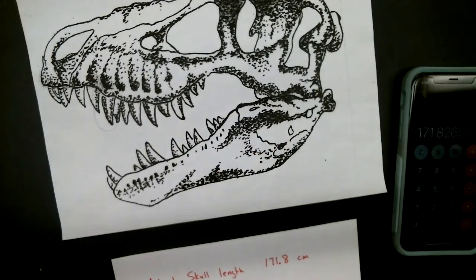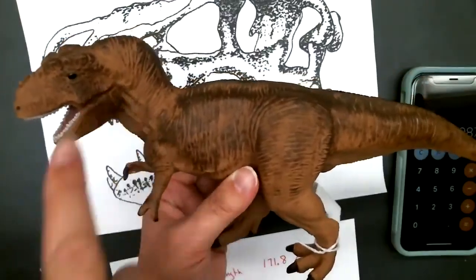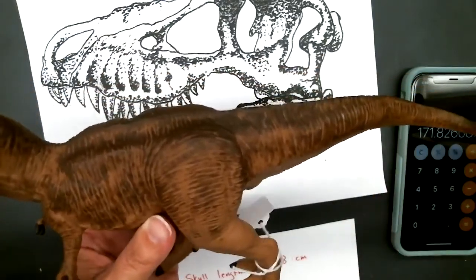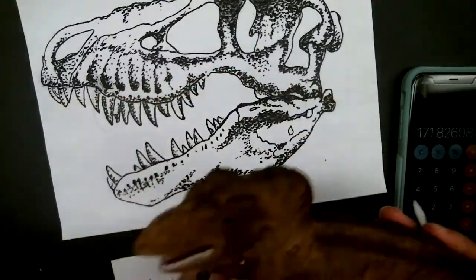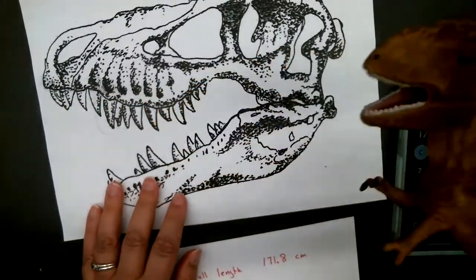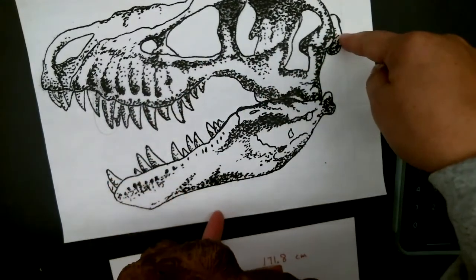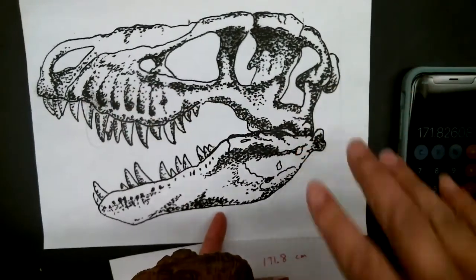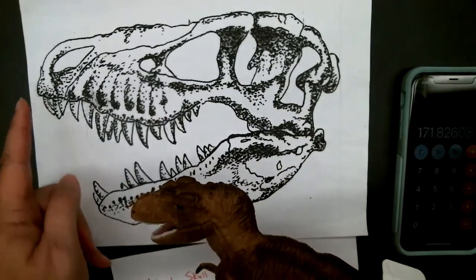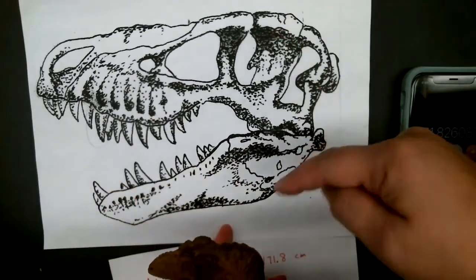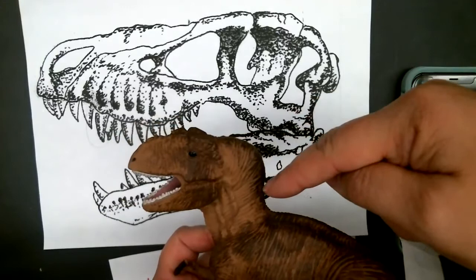Okay, so now the question is, we're going to measure the length of this animal's skull and the length of its whole body from the tip of his nose to the tip of his tail. So the first thing we have to do is figure out where we're going to measure our skull. So obviously from the nose, but back here, I don't think it's all the way over here.